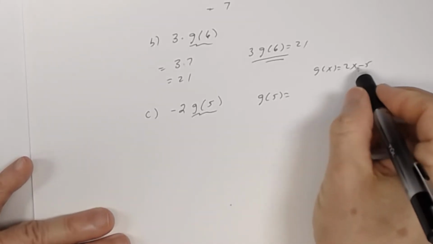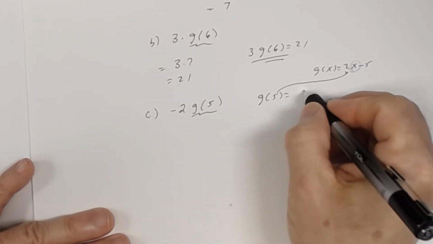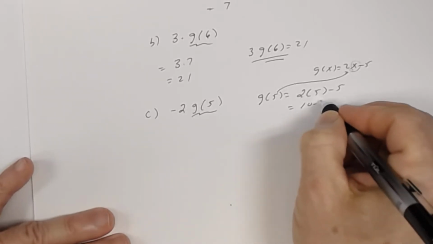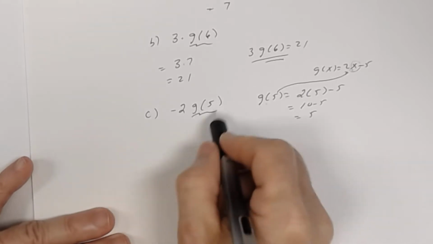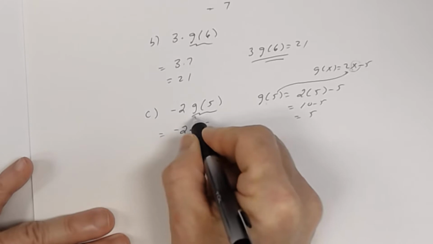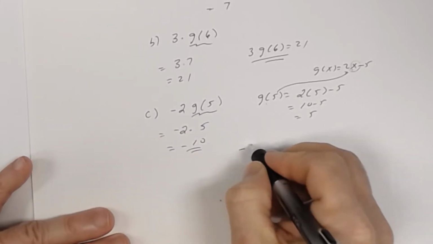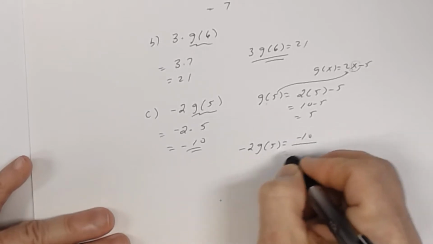So where we see the variable x, you're going to substitute 5. So this becomes 2 times 5 minus 5. So that's 10 minus 5, which is 5. So that's g of 5. So this right here becomes negative 2 times 5, which is negative 10. So therefore, negative 2 times g of 5 equals negative 10.